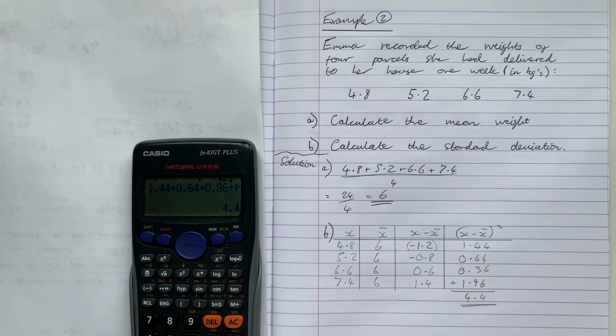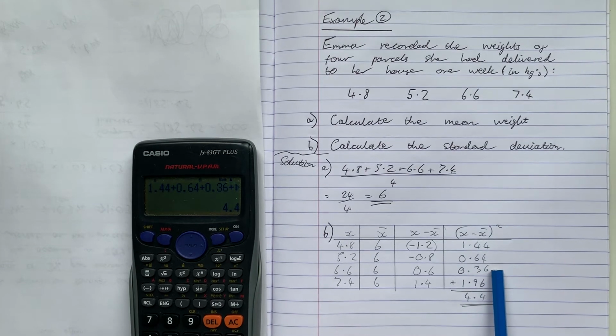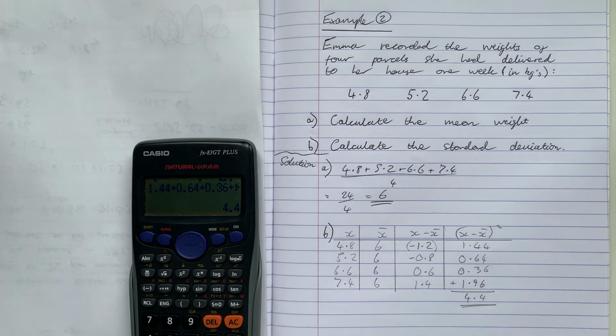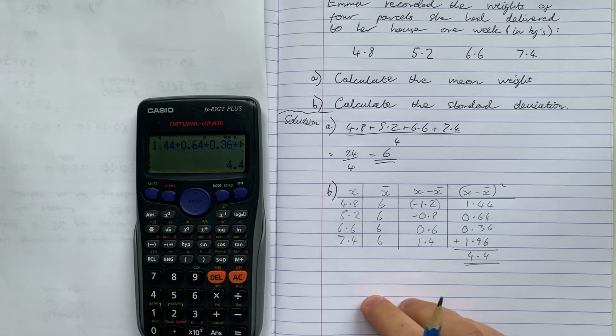Doesn't look like we've made any mistakes there. This is almost 2, that's 1.5. They add up to 1. So yeah, that seems fair. Okay, so we've got 4.4 as the end of our table.